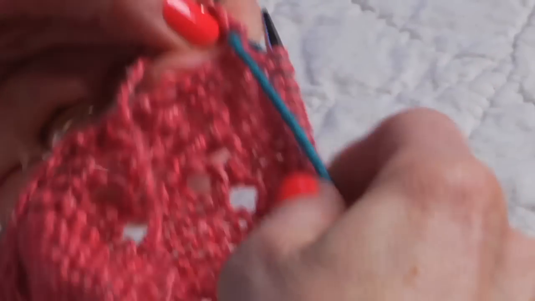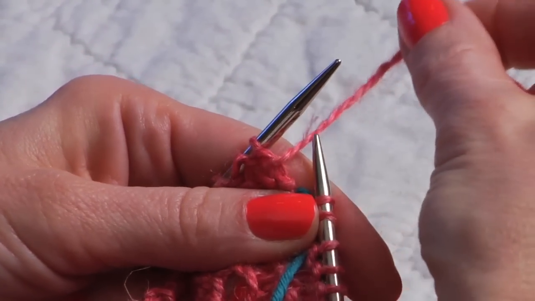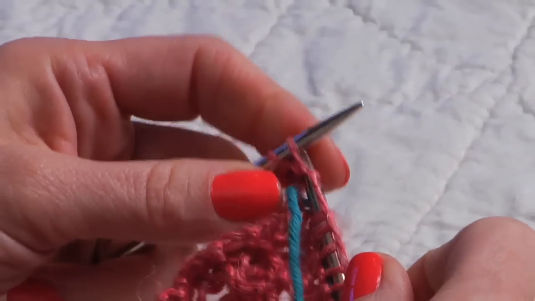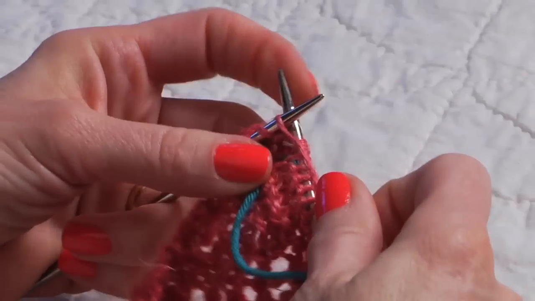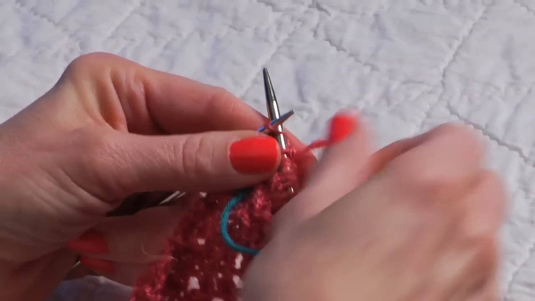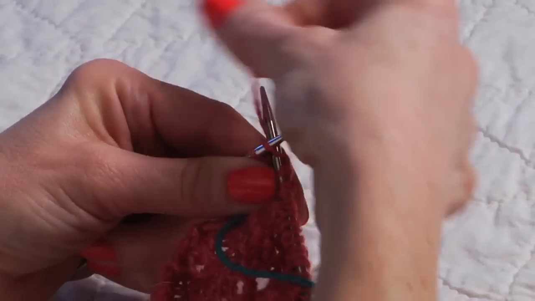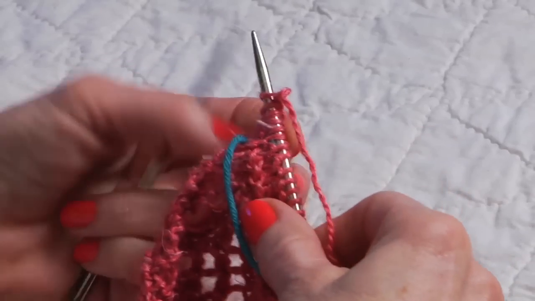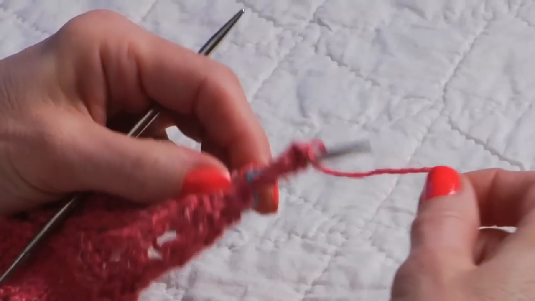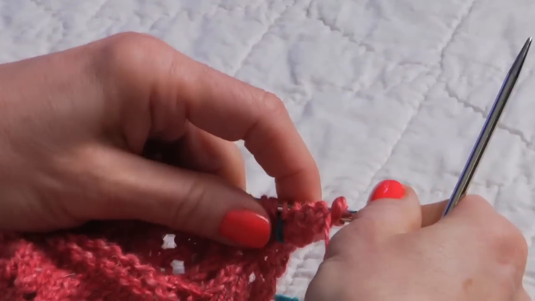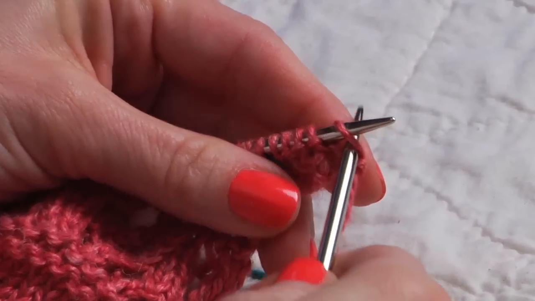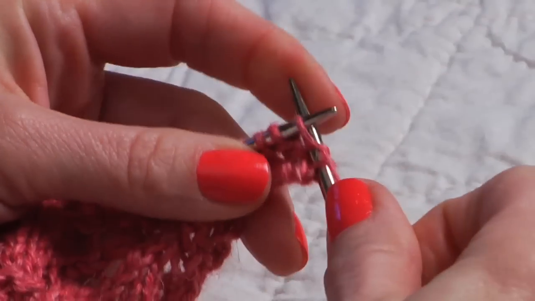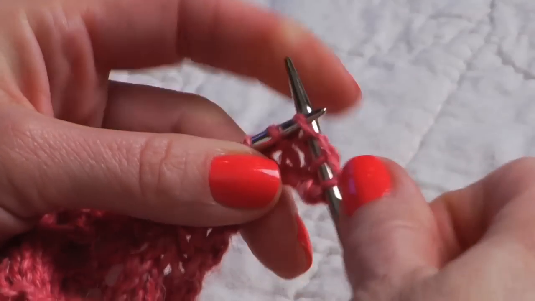And I'm going to turn my work to the wrong side, and then you'll work these 5 stitches. Now here I'm just going to knit them, but they can be knit, they can be purled, or they could be in a lace pattern, whichever border you choose. So you can see on this side of the work, not a shawl stitch was involved, so nothing was bound off this time. Now I'm going to turn back to the right side of my work, and I'll show you that again. So I'm going to knit 4 stitches, or to my last border stitch.